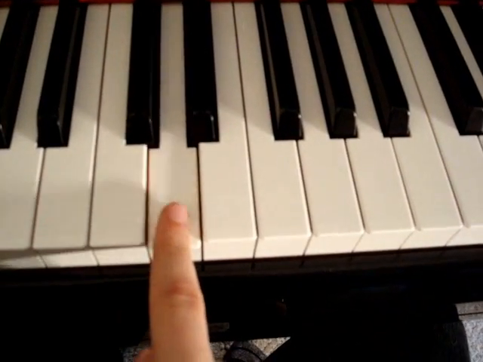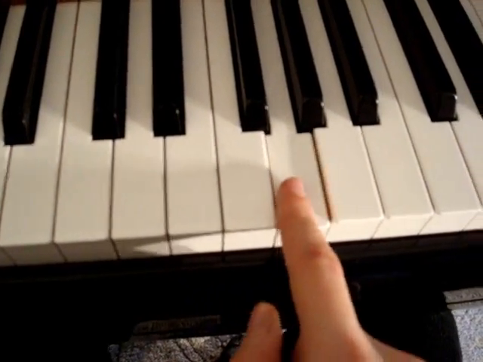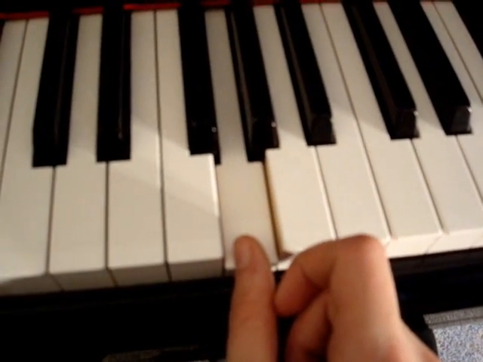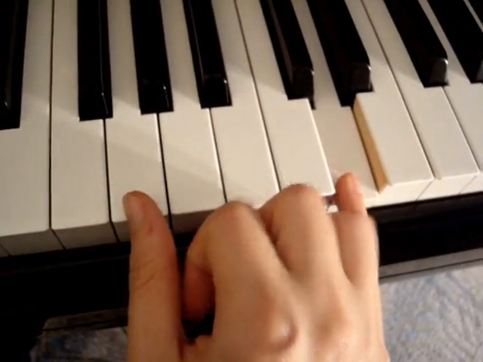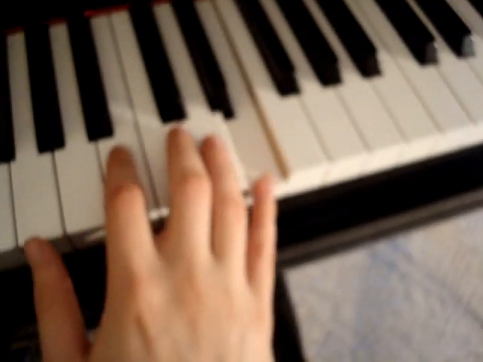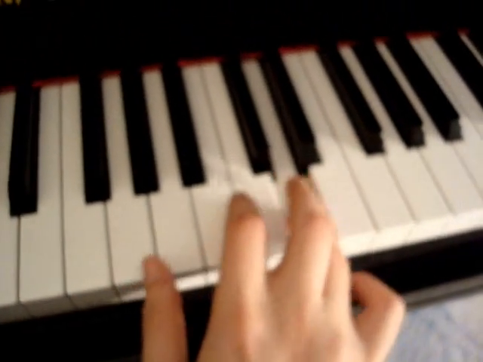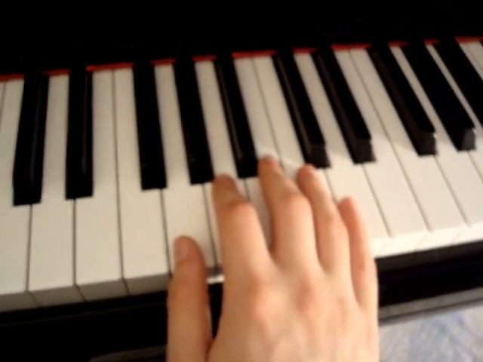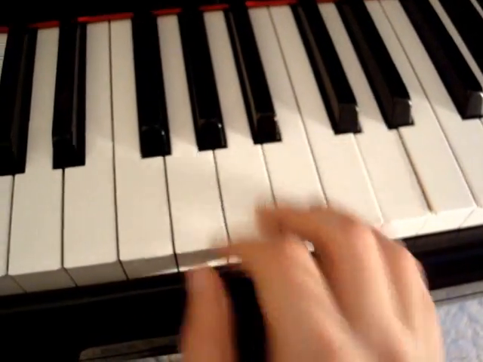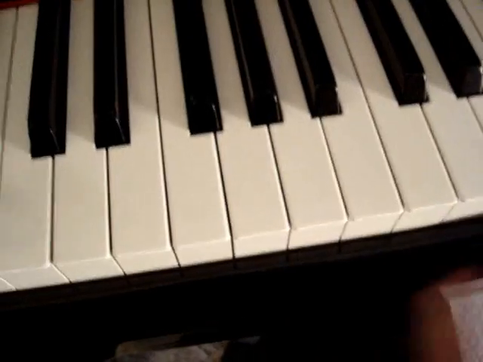So you're going to transpose your starting note up a perfect fourth, and then you'll count what the interval is between the next two notes. So if from here to here is a perfect fifth, then you'll just play a perfect fifth. And then it goes up a note, so you just go up a note. And then down a note. And then you just play whatever that piece was according to the scale.